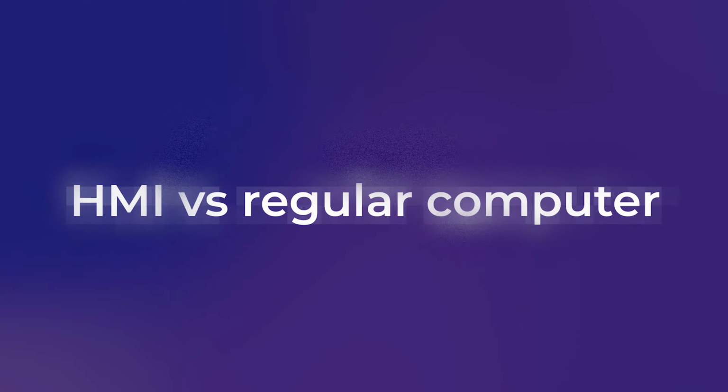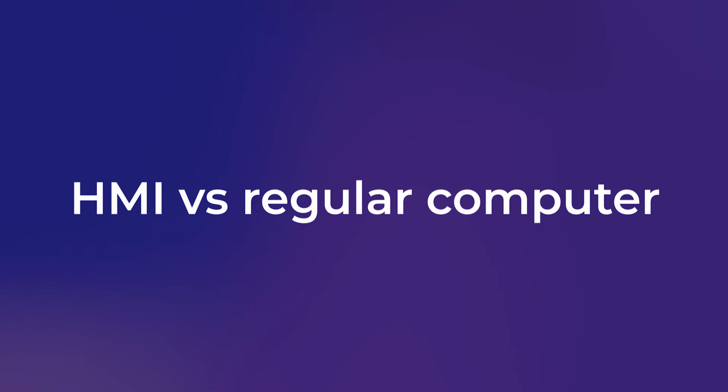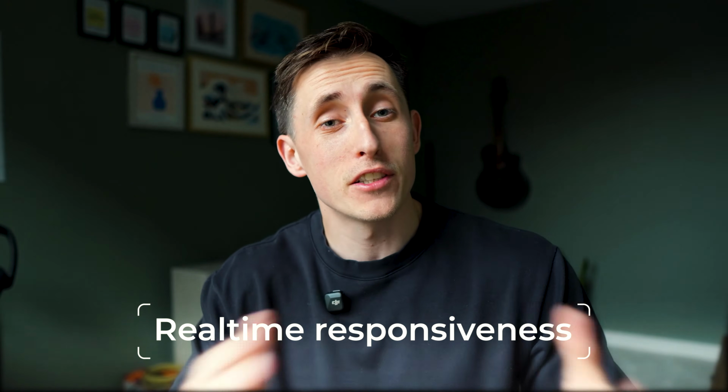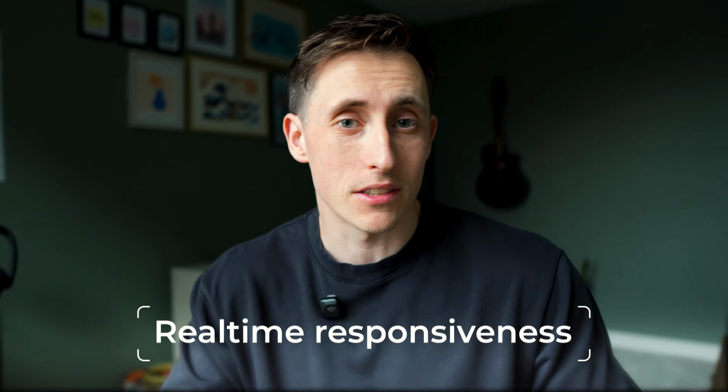And you may be thinking, aren't these just computers? And you'd be sort of right, but there are key differences. The first is that HMIs are purpose-built. They're built using vendor-specific tools and designed for typically a single purpose. Three of the big players are Siemens WinCC, Rockwell's FactoryTalk, and Schneider's EcoStruxure. Next is real-time feedback. In industry, we design for responsiveness.